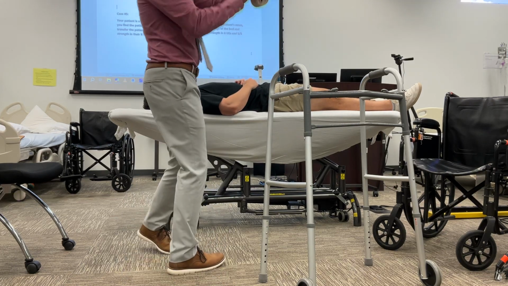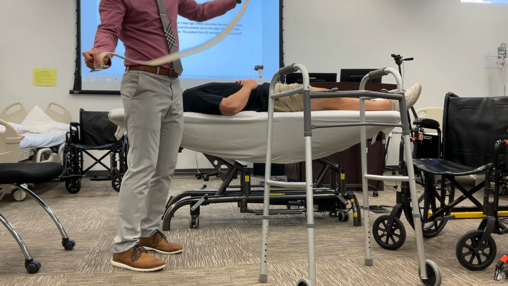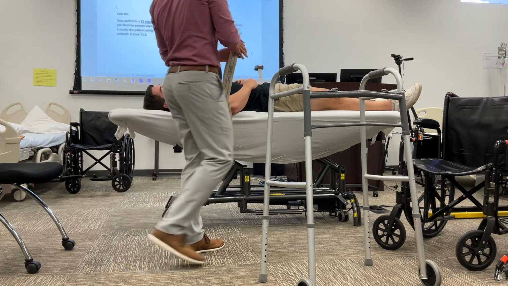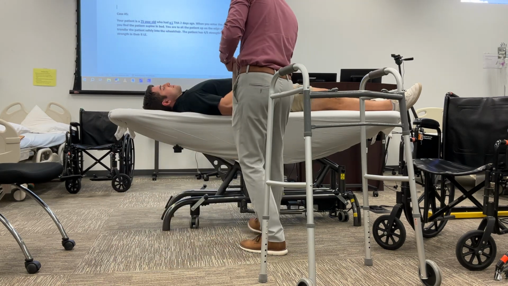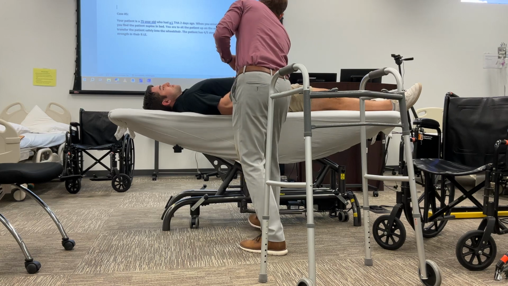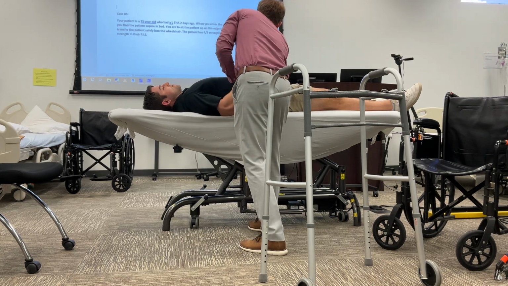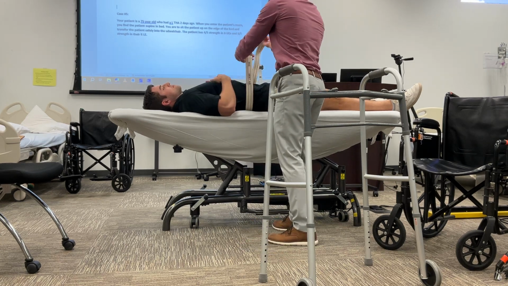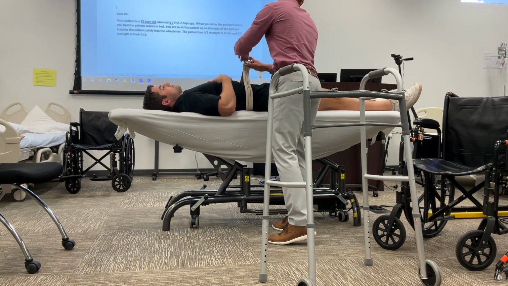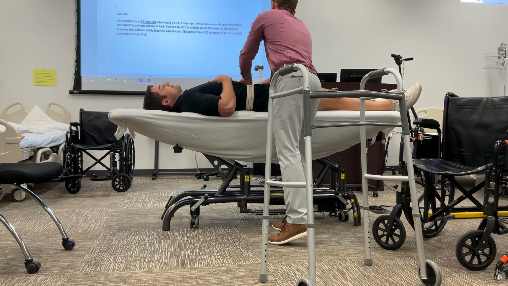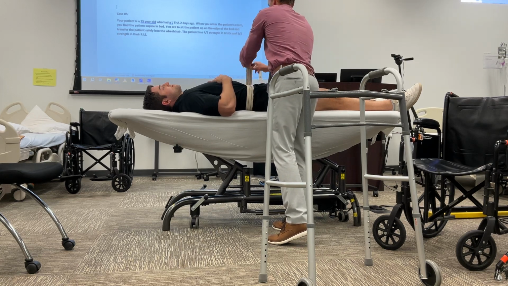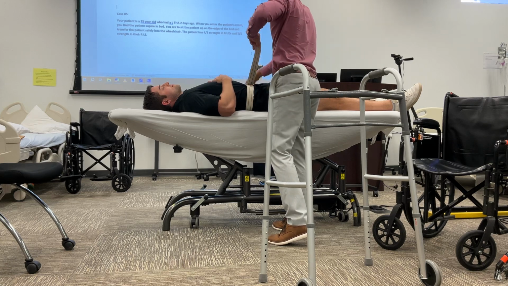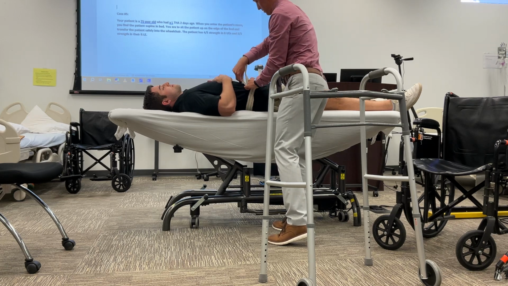So again, we're letting go of the gait belt, make sure it doesn't hit the floor. We've got the teeth side. All right, I'm gonna slide this gait belt behind your back. If you can arch your back for me. Tuck the excess gait belt into the belt.